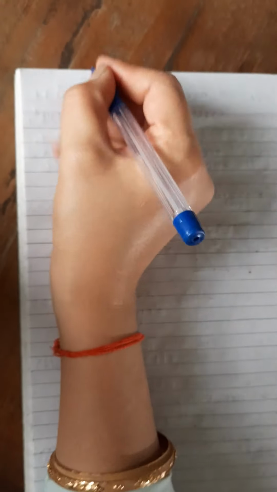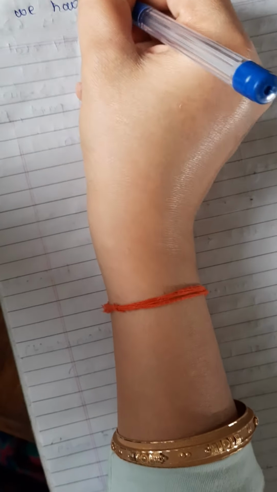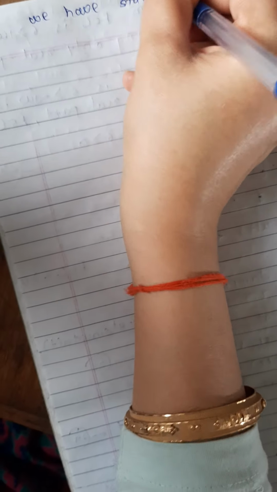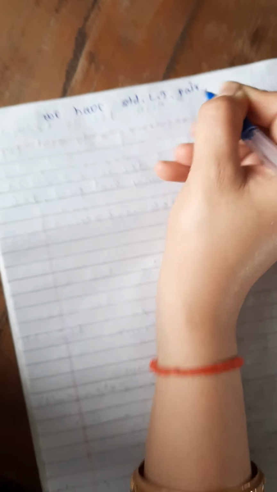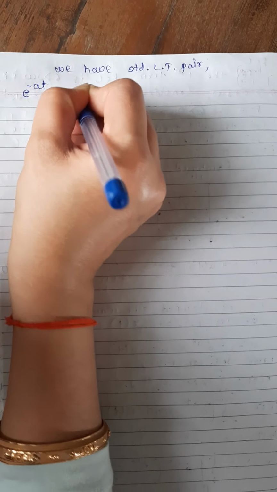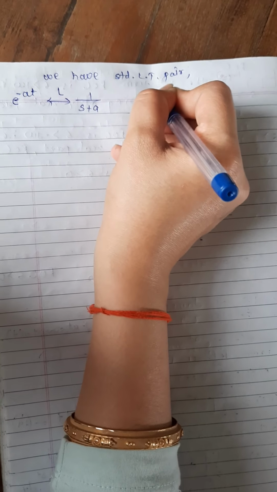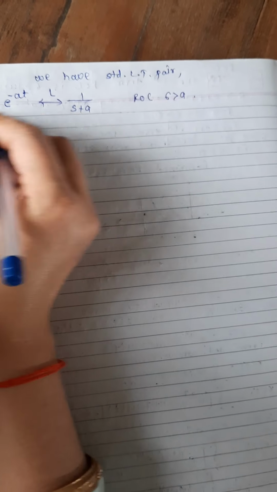Now we have a standard Laplace transform pair, so we will use it. For e raised to minus at, its Laplace transform is 1 by s plus a, so ROC for this is sigma greater than minus a.